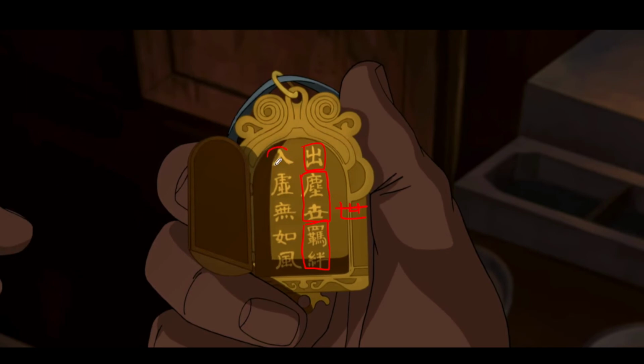Yap means to enter. Hui means emptiness. So Zaheer reads this out as enter the void. Mo means nothingness. Yu means like. Feng means wind. So nothing like the wind. So it's like be empty like the wind. And so Zaheer reads this out as and become wind. So it's pretty much the same thing. So this is the poem from book 3.